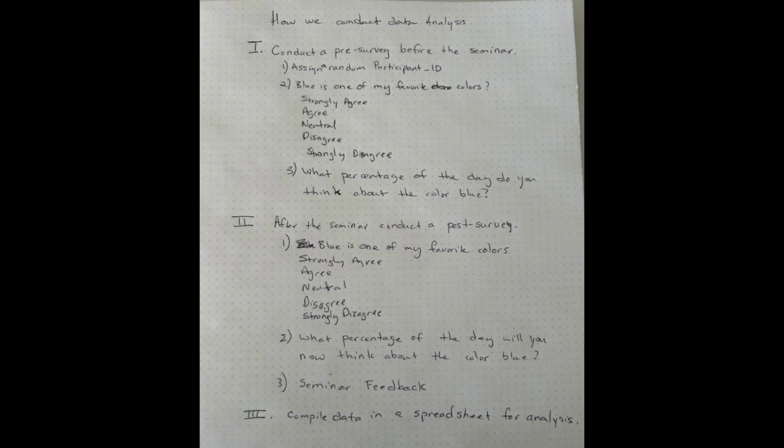Here are some handwritten notes from a meeting where the team discussed how they wanted to conduct a data analysis. We can see it talks about conducting a pre-survey, having a seminar with a post-survey, and then compiling data into a spreadsheet. We can see that there's some items that are crossed out. And we've taken a picture of this and we're going to upload it into ChatGPT.